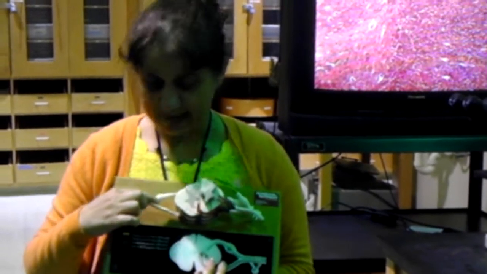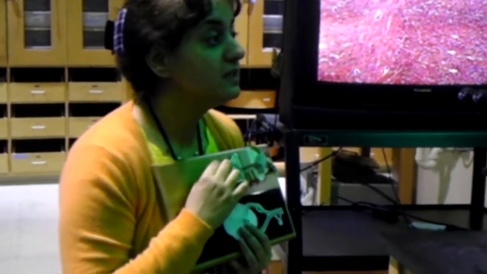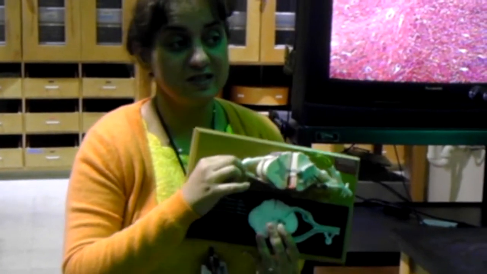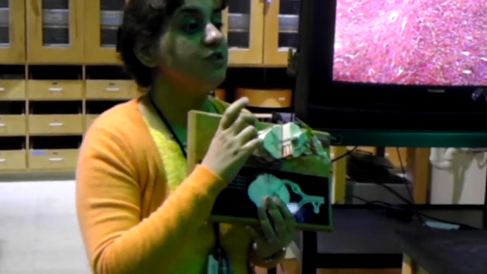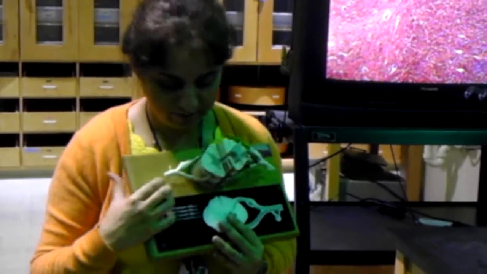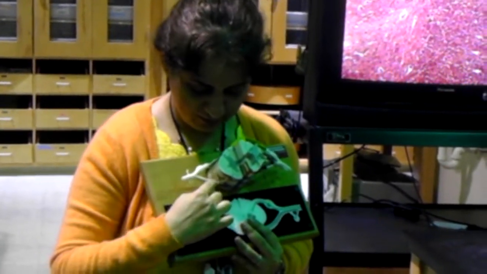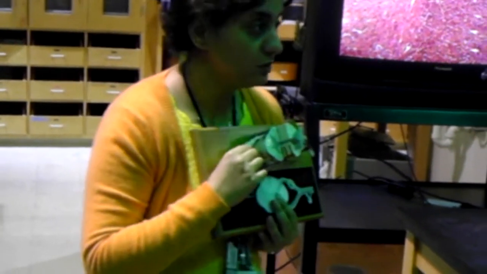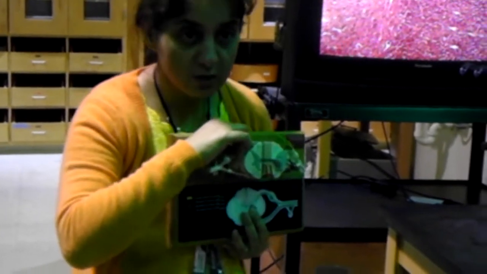Remember that the posterior root ganglion is the collection of the cell bodies of the neurons. So the cell bodies of the sensory neurons are located here. This is the place of the collection of the cell bodies of the sensory neurons. Make sense? Do you have any problem with the roots? So posterior root with the posterior root ganglion, anterior root. In the posterior root you have sensory neurons. In the anterior root you have motor.